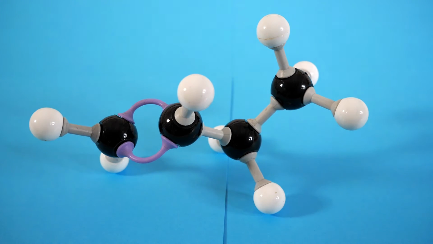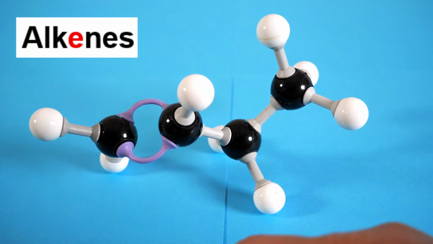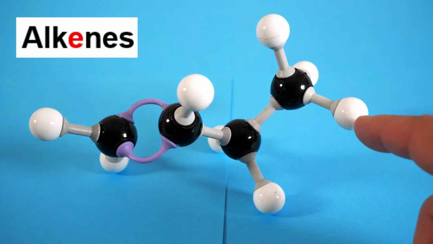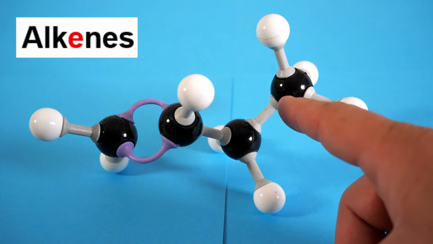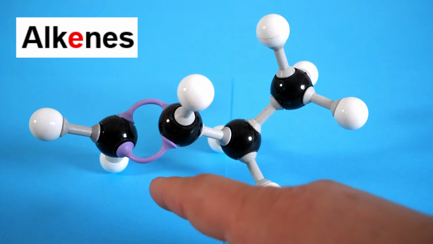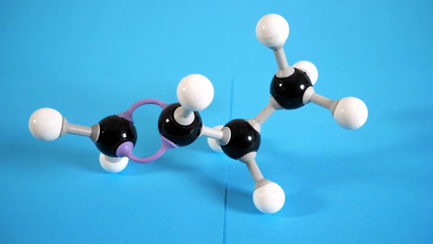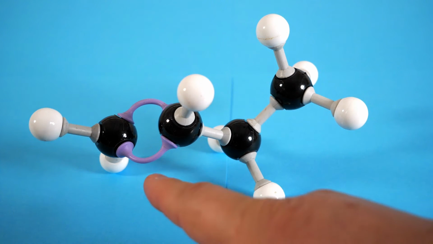This molecule belongs to a different family of chemicals or a different homologous series called alkenes. We can tell it's an alkene because it's still a hydrocarbon made of just hydrogen atoms and carbon atoms, but this time it's got a double covalent bond between 2 of its carbon atoms. And for that reason, we call it an unsaturated molecule. We still use the same system of naming these chemicals. This time they will all end in -ene because it's an alkene.